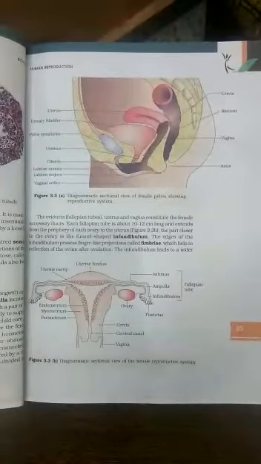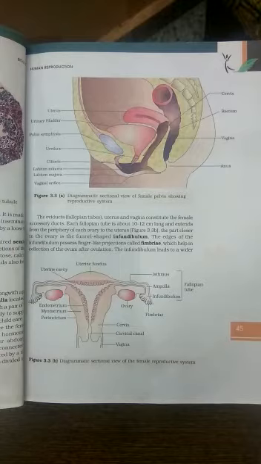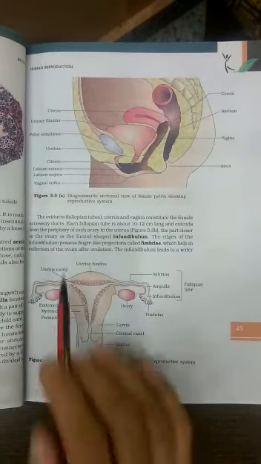So the next component is the fallopian tube. Fallopian tubes are also called the oviduct, and remember they are the longest portion in the female reproductive tract. And then the fallopian tube, uterus and vagina constitute the accessory duct.